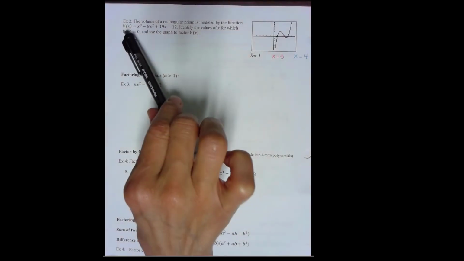And we could double check each of those by subbing in x equals 1, or v of 1, and making sure that it's 0. And we can sub in v of 3 to make sure it's 0. And we can sub in v of 4 to make sure that that is also 0 to prove that they are factors.